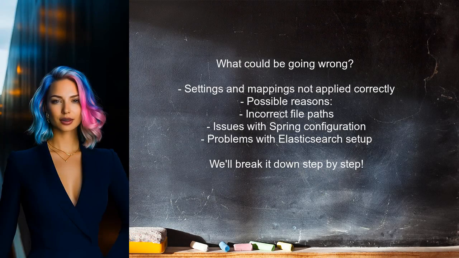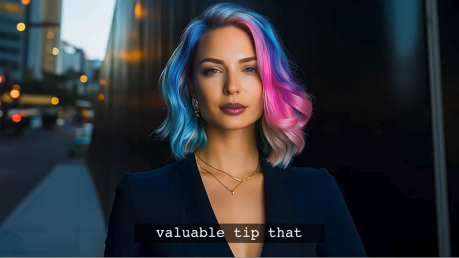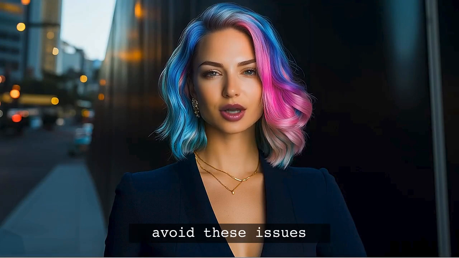So, what could be going wrong here? It seems like the settings and mappings defined in the JSON files are not being applied correctly. This could be due to a variety of reasons, such as incorrect file paths, issues with the Spring configuration, or even problems with the Elasticsearch setup itself. We'll break it down step by step. And make sure to stick around until the end. I have a valuable tip that could help you avoid these issues in the future.